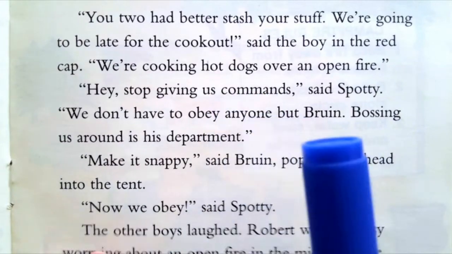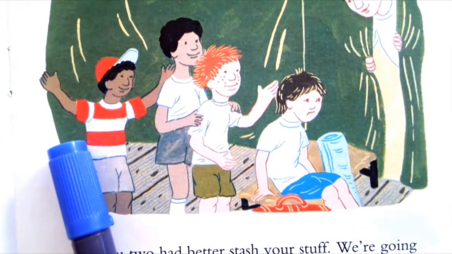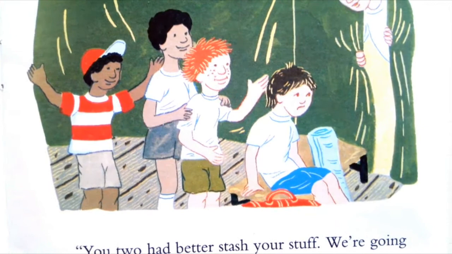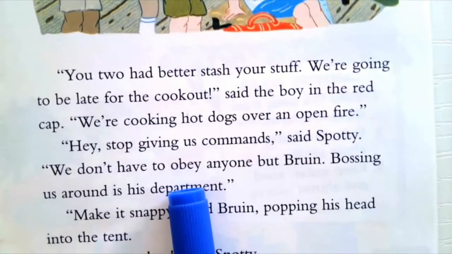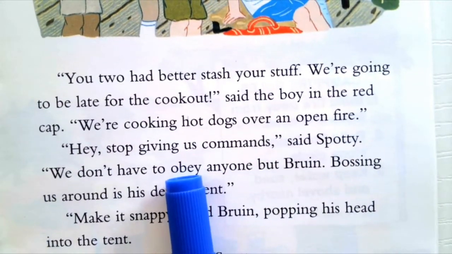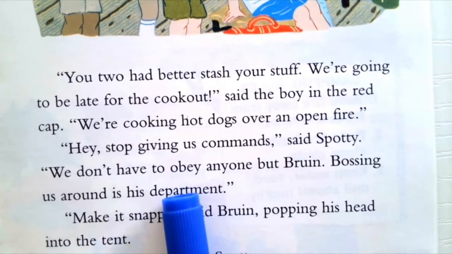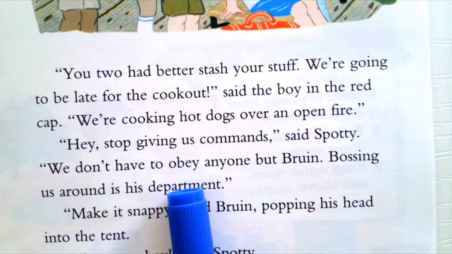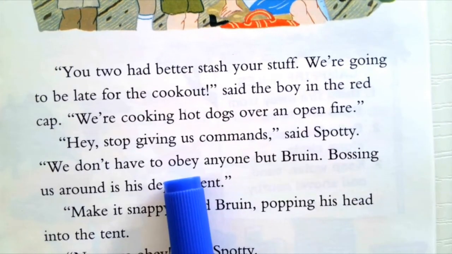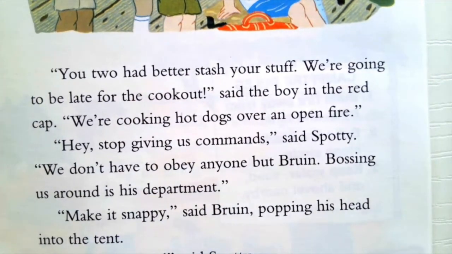What is Spotty saying to the boy in the red cap when he says we don't have to obey anyone but Bruin, who's the counselor over here? What does that mean, obey? Have you heard anyone use that word before? Sometimes we say obey to mean you do what someone says. That could be a new word. Let's add it to our tool.